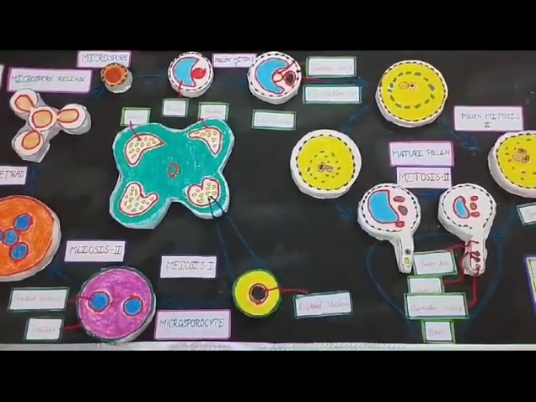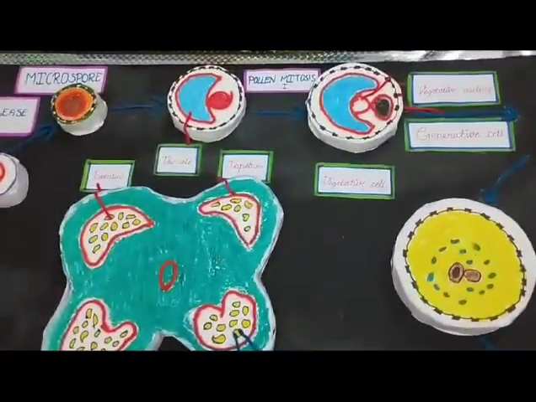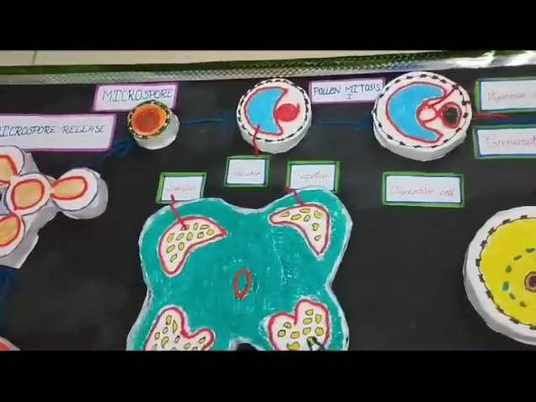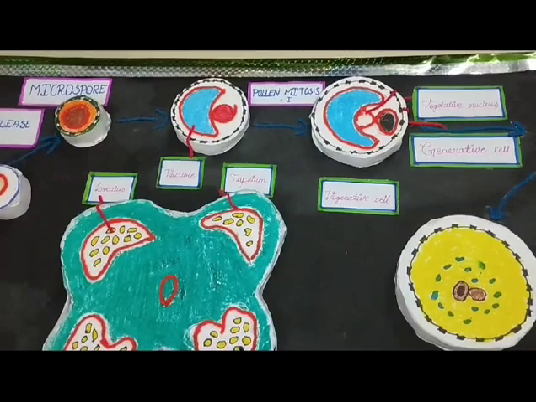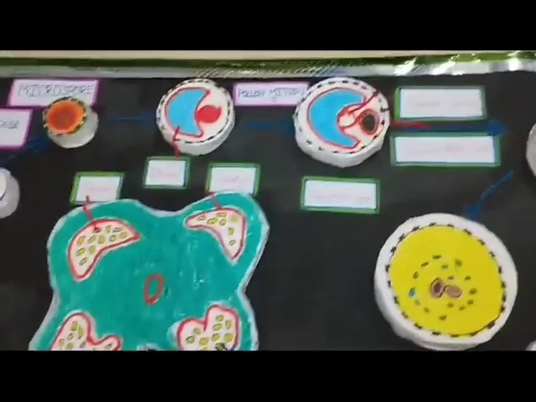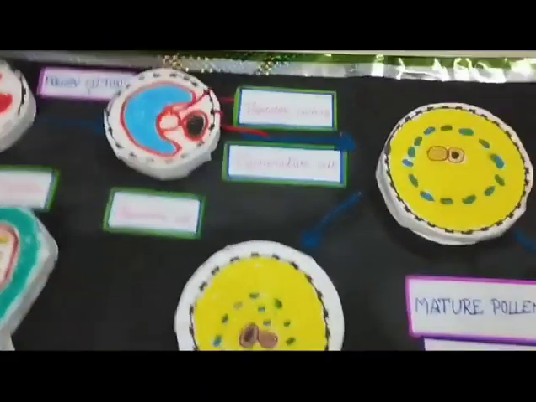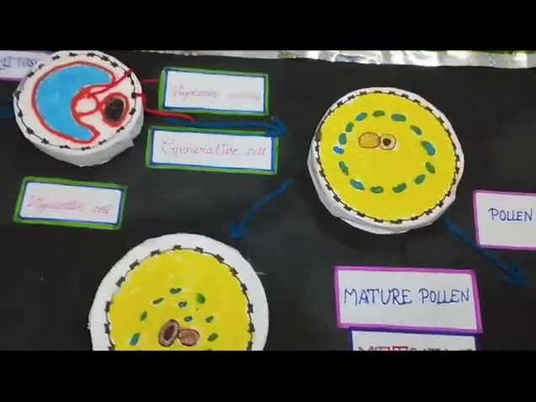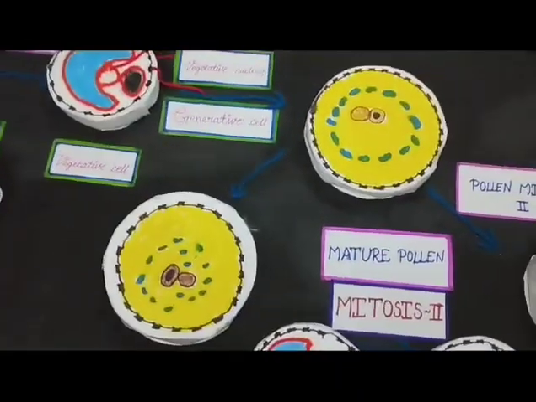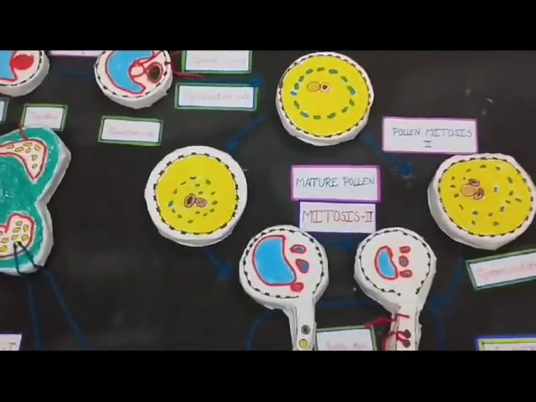It begins with the expansion of the microspores and the formation of a large vacuole. It is followed by displacement of the microspore nucleus from the center to one side of the cell, against the microspore wall. Here, the first pollen mitosis takes place that produces a large vegetative cell and a small generative cell containing the haploid nucleus.